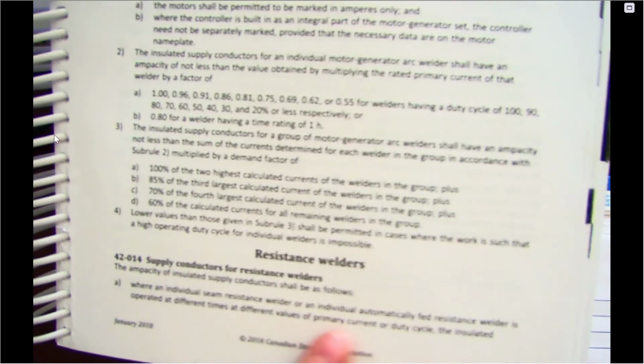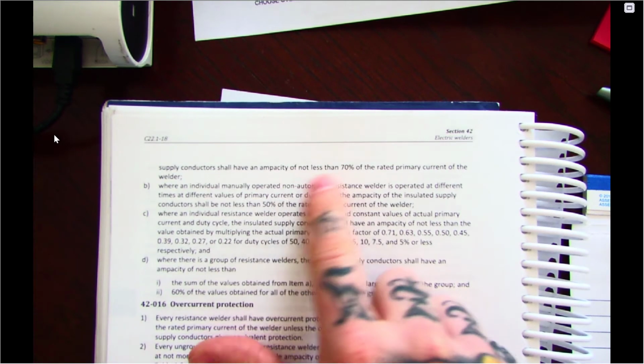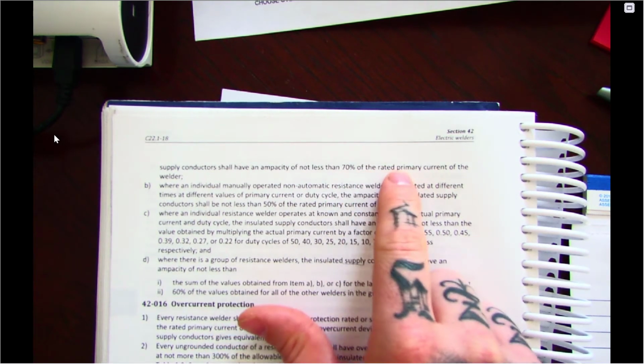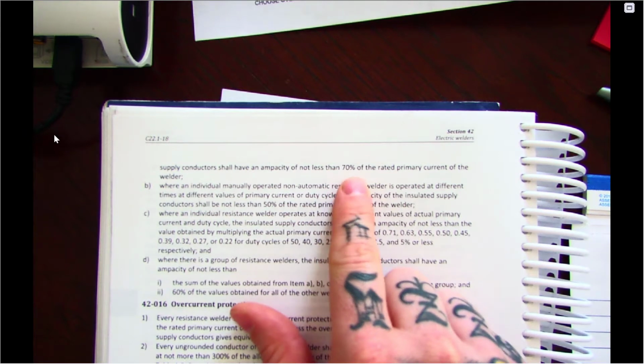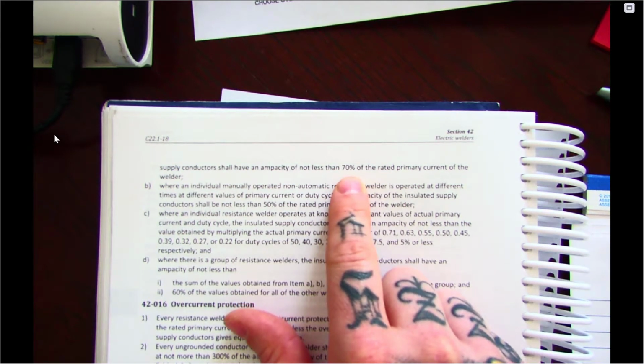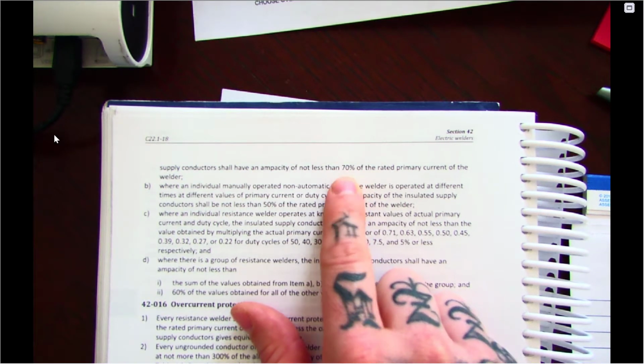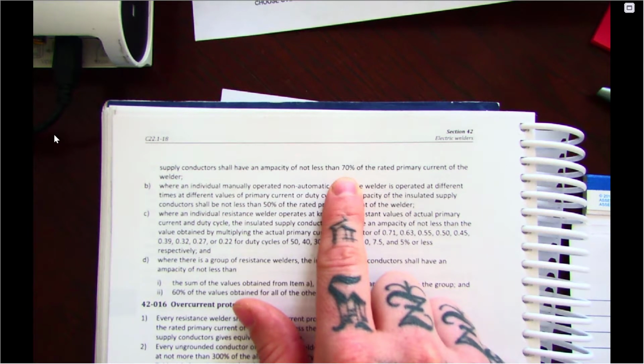Okay, that's a key there. It's automatically fed. I'm going to turn the page over here. We're going to put the ampacity not less than 70% of the rated primary current. So think of that as like one of our duty cycles, except it's not associated with another derating number. It's actually going to go in at 70% of the rated primary current. So that's if it's automatically fed.